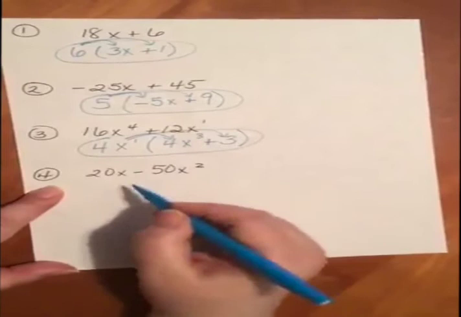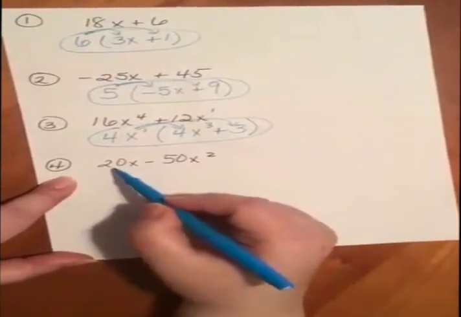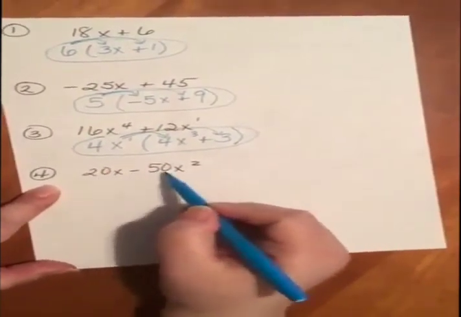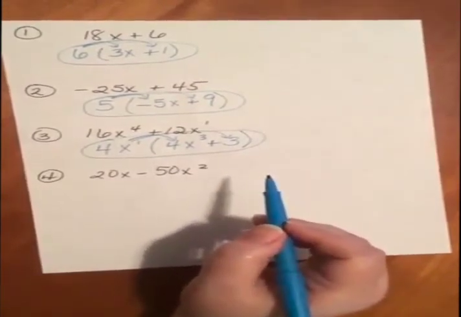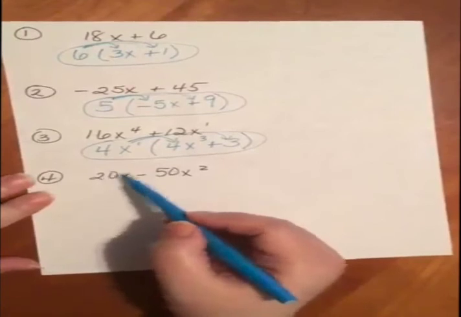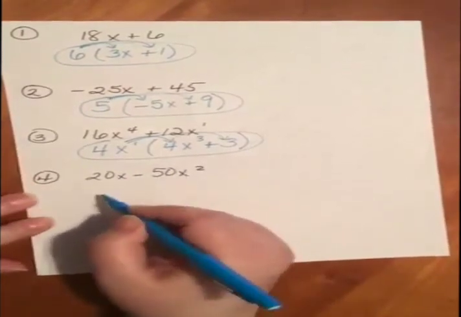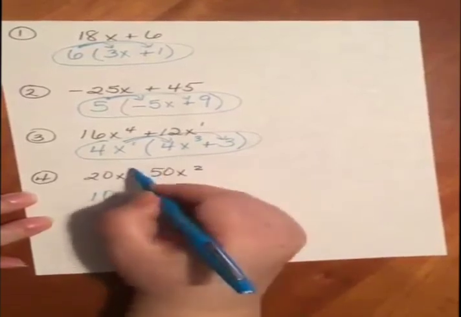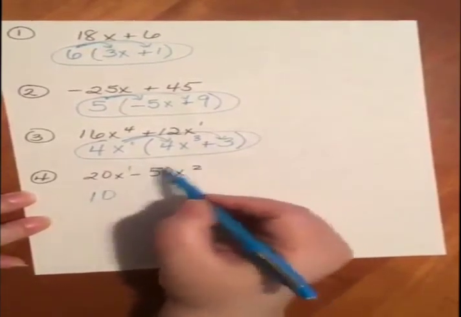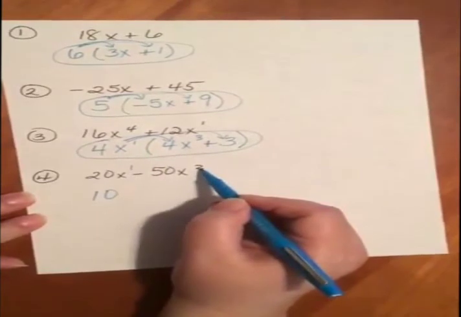And finally, example number 4, the greatest common factor between 20 and 50. 2 goes into them, 5 goes into both of them, 10 goes into both of them, and that's it. So 10, and then look at your variables. See how you have a 1 as an exponent, an imaginary 1, and a squared.